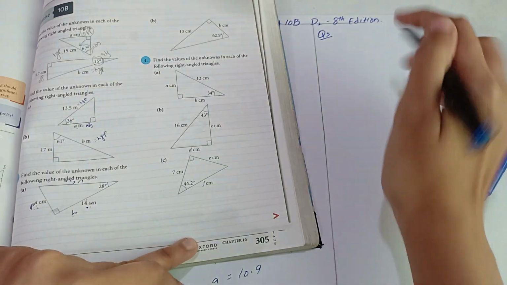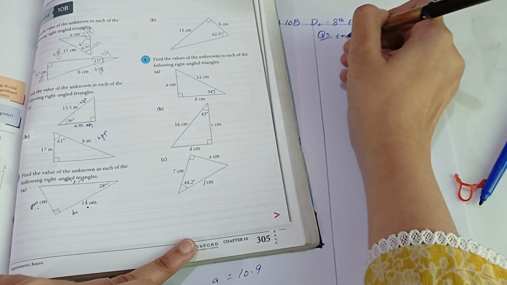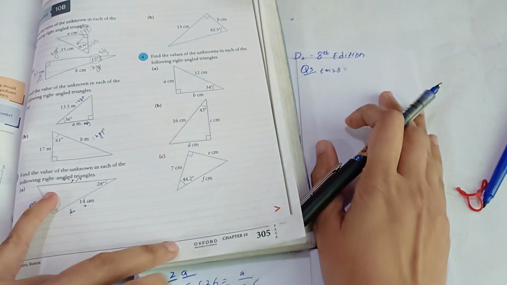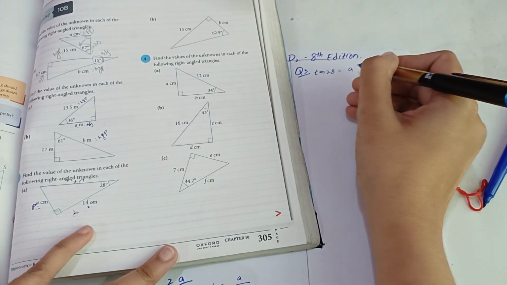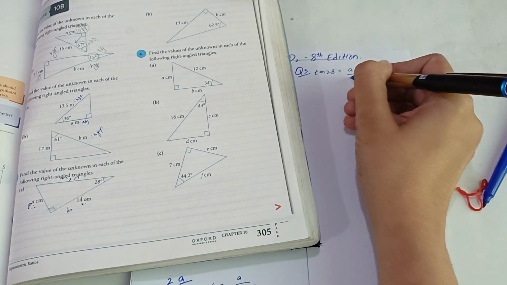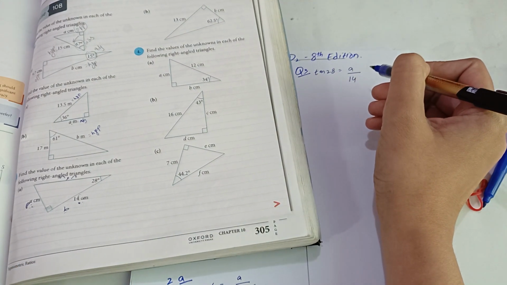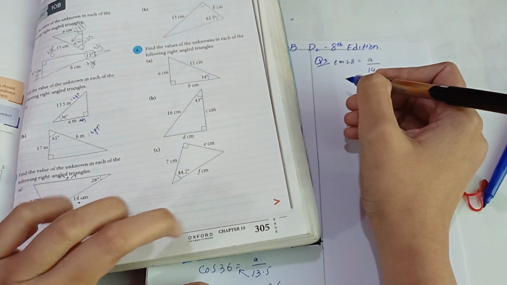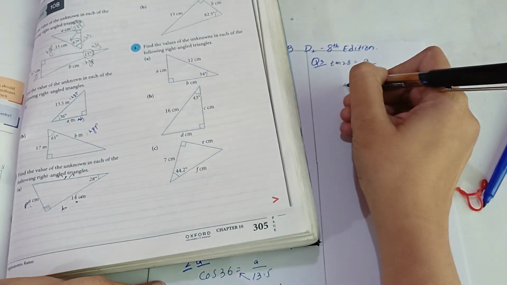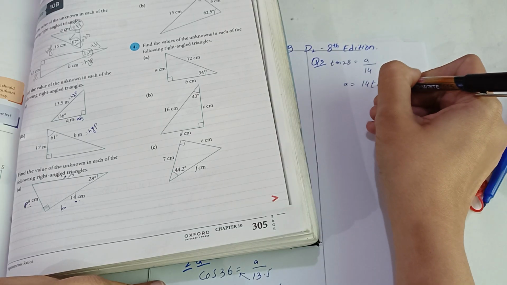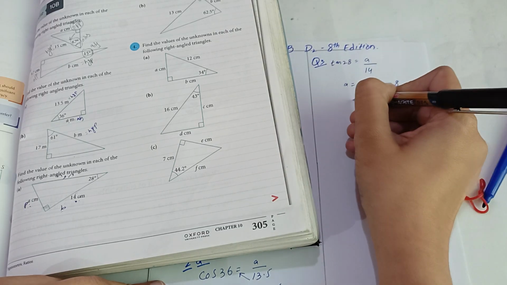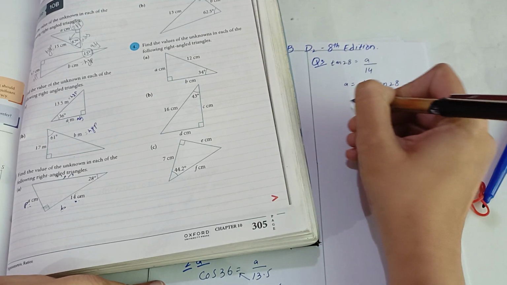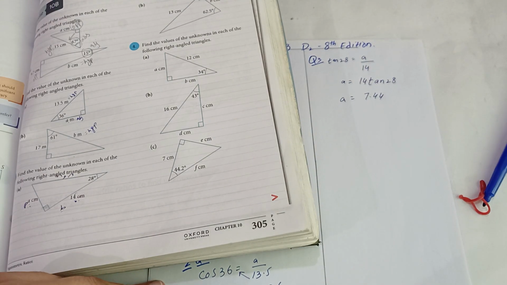So I will use tan 28 is equal to opposite divided by adjacent. Opposite here will be a, and adjacent is 14. So this will shift over there, so a is equal to 14 tan 28. So the answer from here is 7.44. a is equal to 7.44.